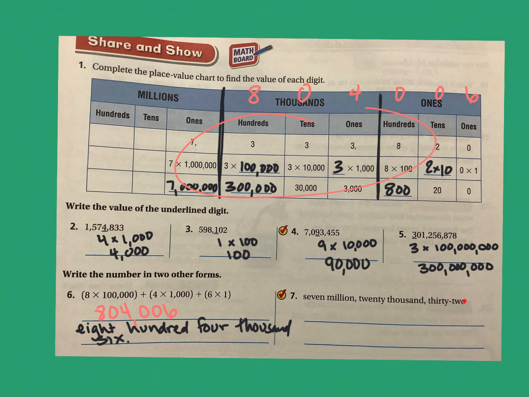This time they gave it to us in words. That's nice because now I won't have to write it out. So I'm going to need the standard form and the expanded form for this one. Use the chart if you find it helpful to write it out. We'll go ahead and pause and try it.